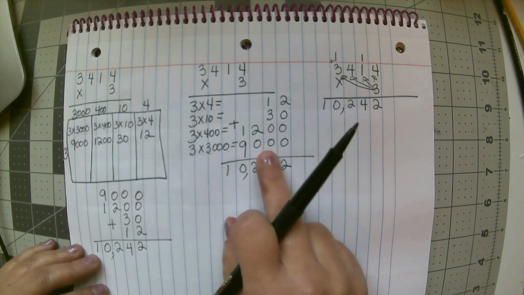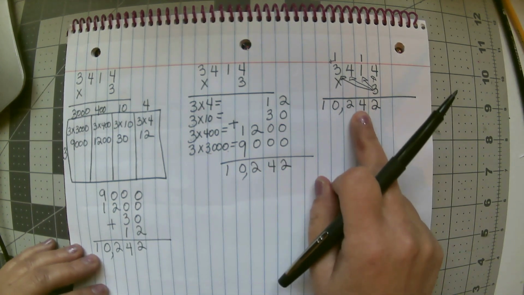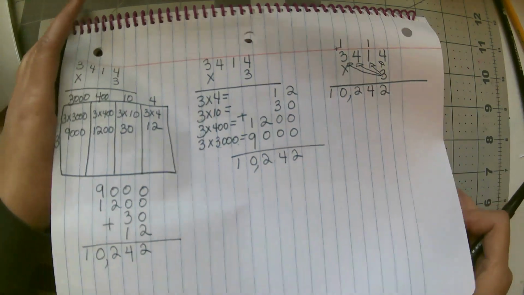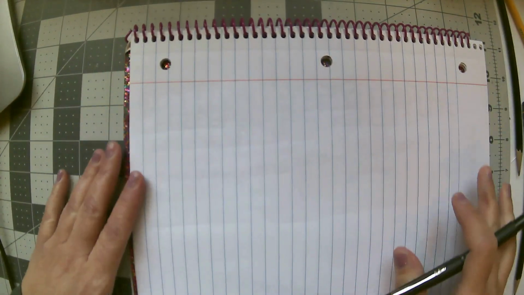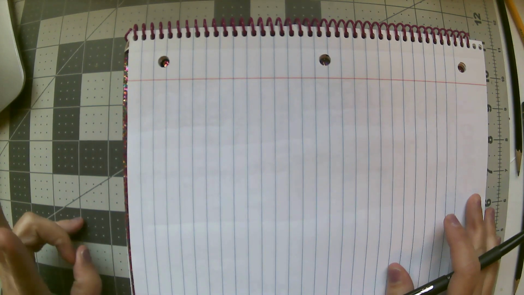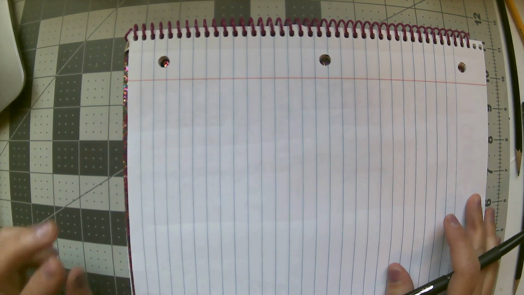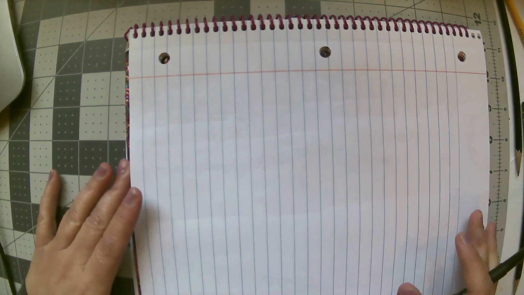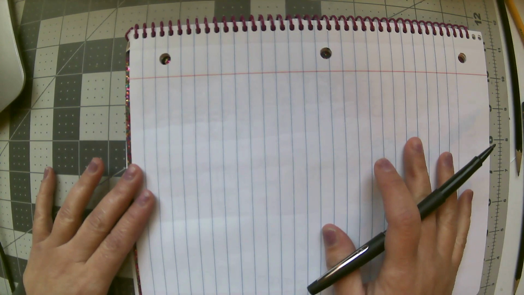Box method, partial products, standard algorithm. Now, since you just watched me, I want you to do one of the two strategies, either box method or partial products, for this next problem.